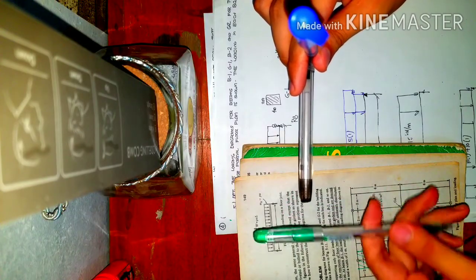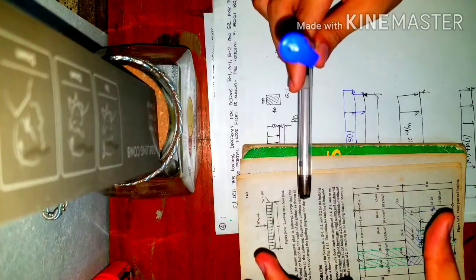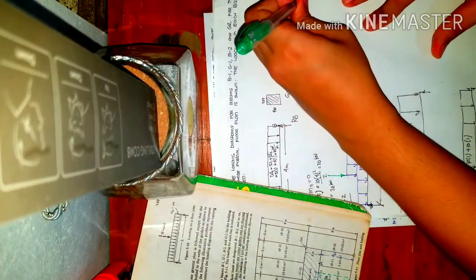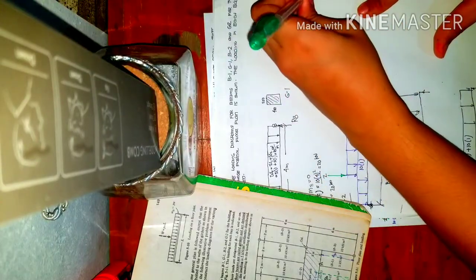So, nangyari dyan, nakapatong yung girder, at the same time, yung floor load mo nakapatong din. So, ibig sabihin, yung drawing natin kanina dito, for B2, meron ka pa dapat dito na concentrated load, which is ito yung reaction mo do sa G1. So, pangalanan na lang natin siya as point C. And this one as point C din. Or D.